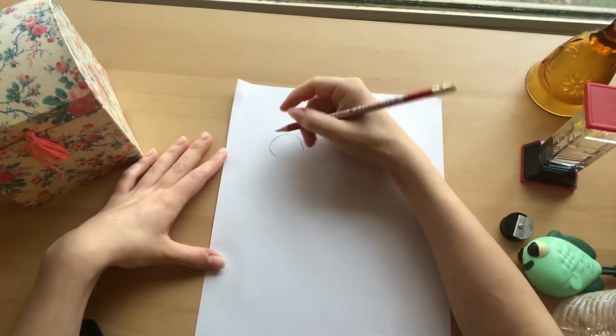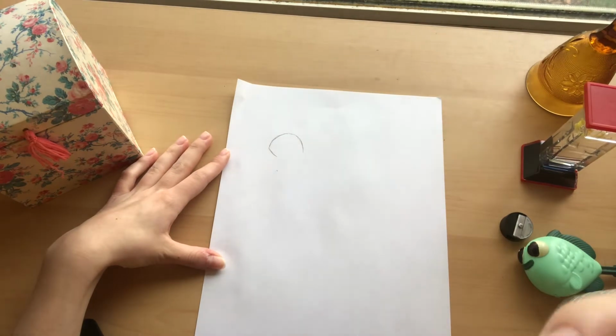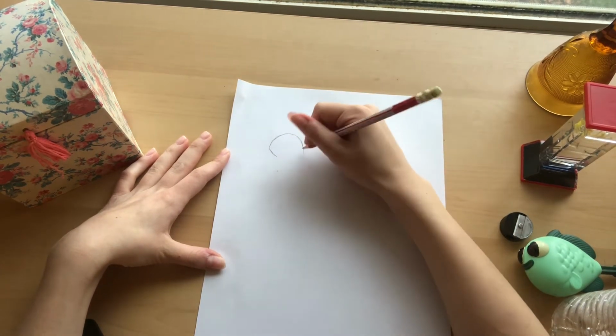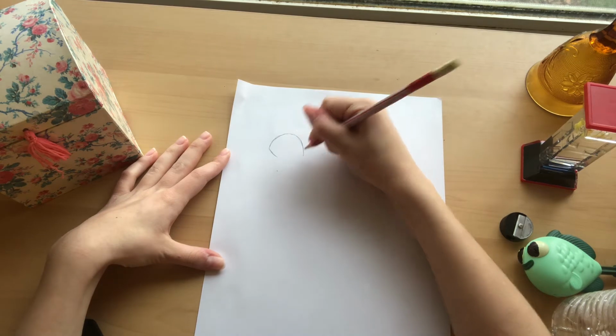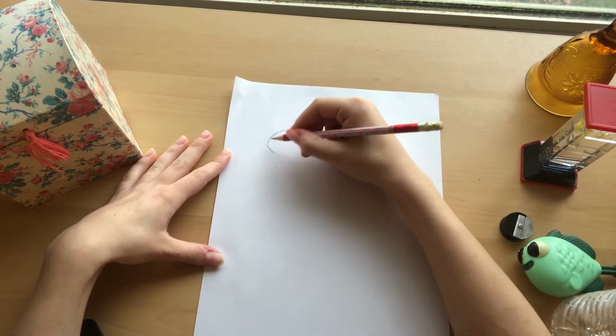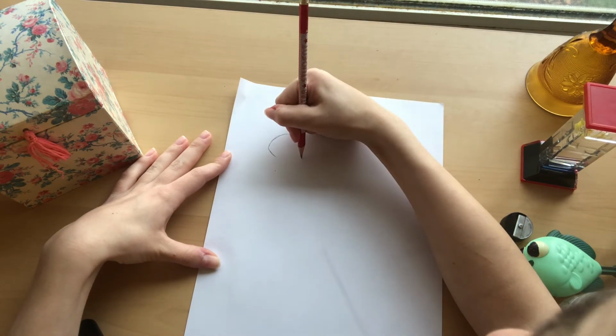And so here we have the outline. I am going to make these eyes look just forward. So I'm gonna keep going down, and then a little bit below this corner is where I'm gonna stop here, and then make another curve to the left.